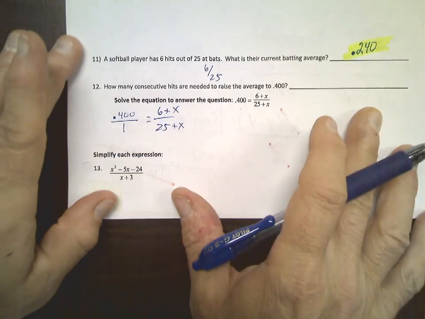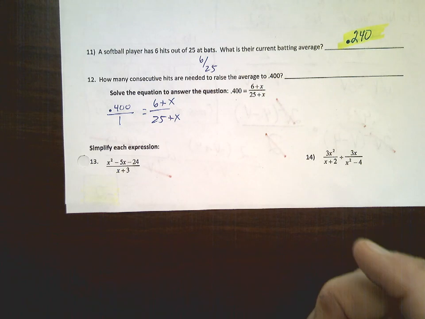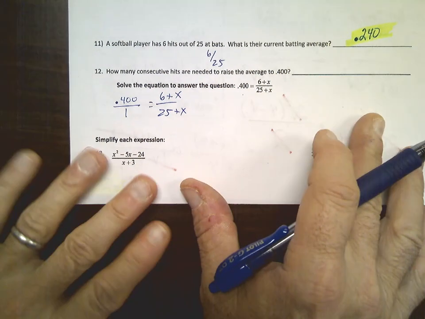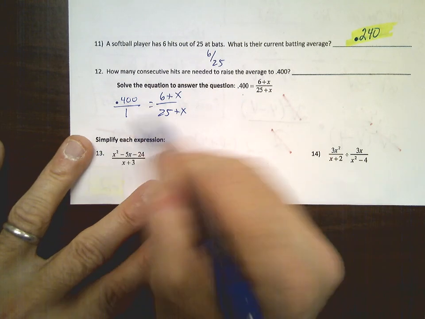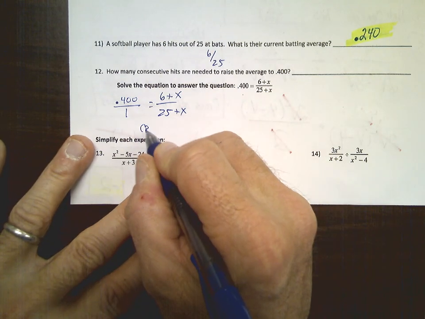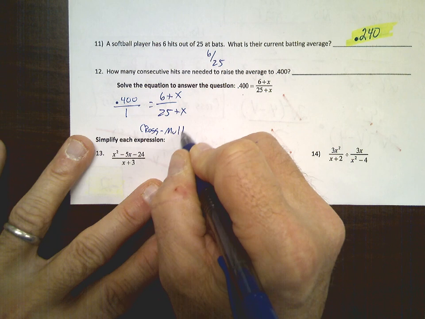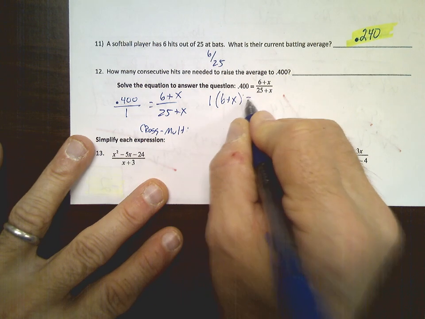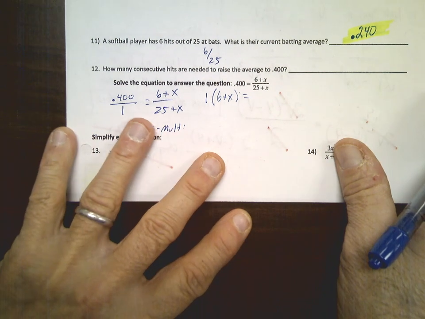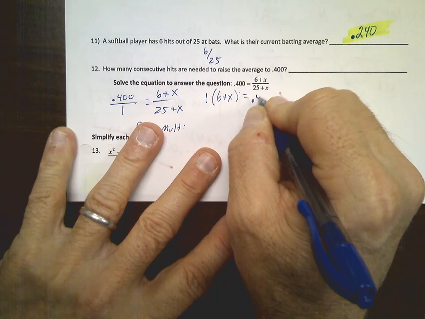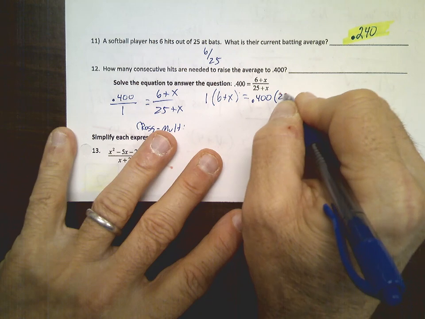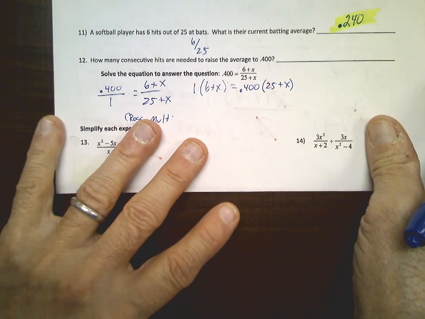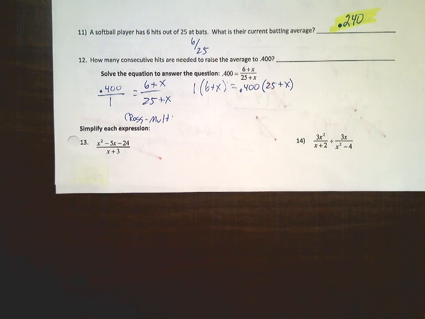Mr. Belmore, what's first step? Cross multiply. So your job is to take 1 times 6 plus x and set it equal to the 400 times 25 plus x. Go ahead and do that much. Calculator helps you out.